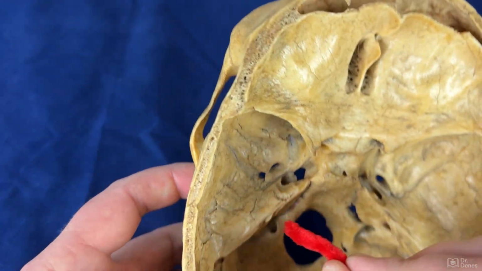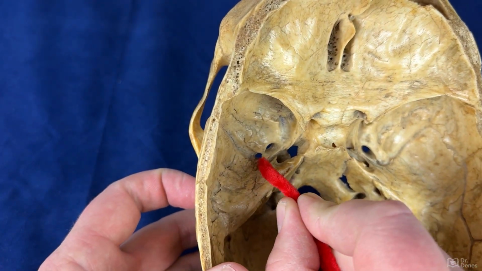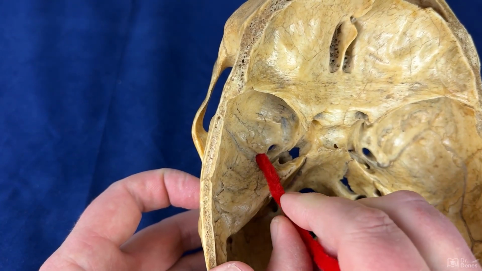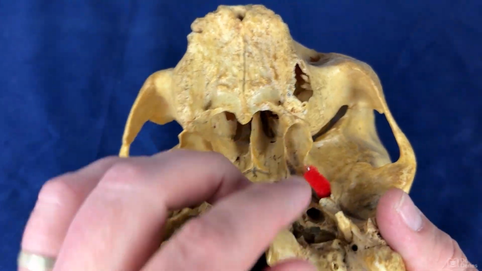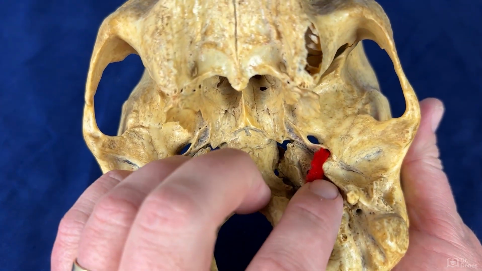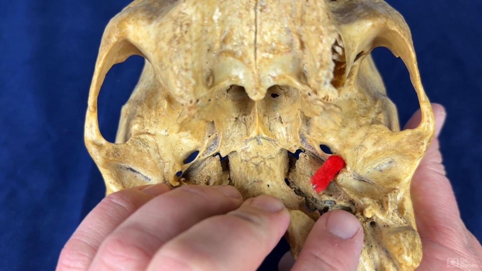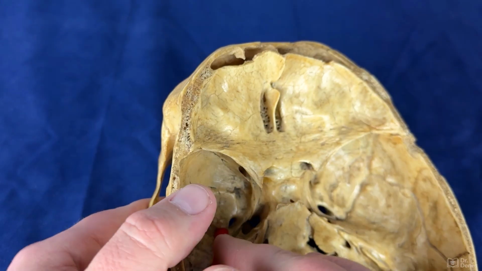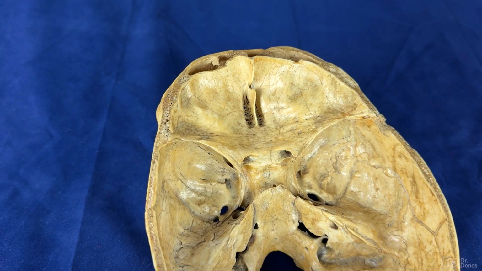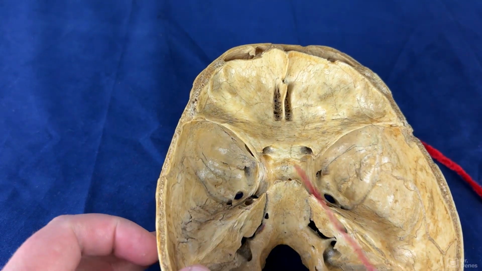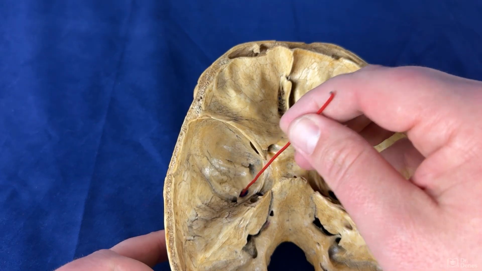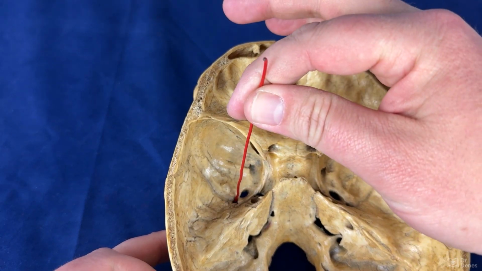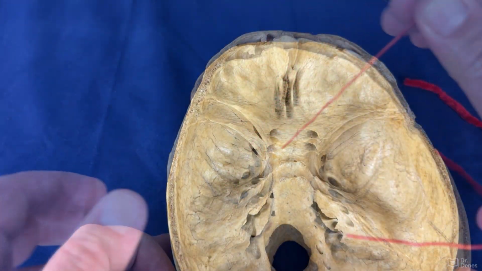The next communication is going to be the foramen spinosum, which is similar to the ovale, in exiting on the inferior infratemporal area of the greater wing. So we have three major communications here: the foramen rotundum, foramen ovale vertically going, and foramen spinosum also vertically going.